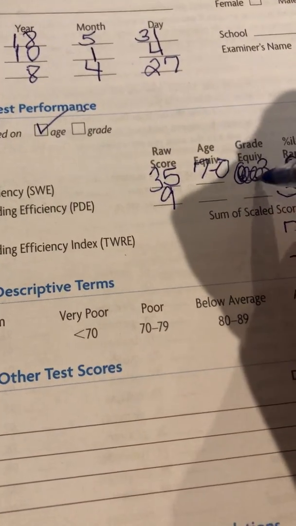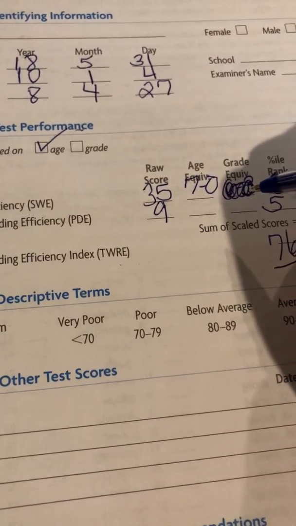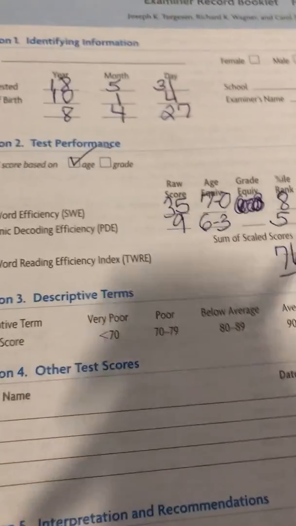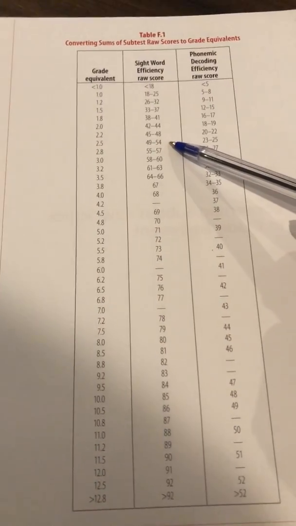See, it's easy when you're, especially when you're trying to video this. 6 years, 3 months. Okay, now we want to convert to grade equivalents, which is the column I was trying to write in. Okay, so the raw score in the sight word efficiency was 35.